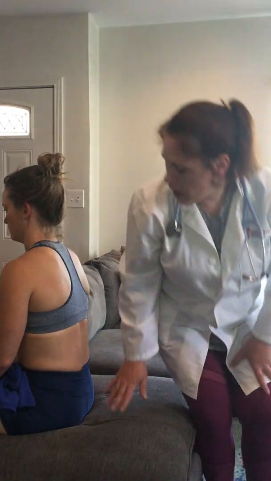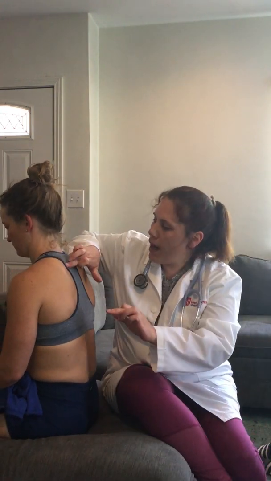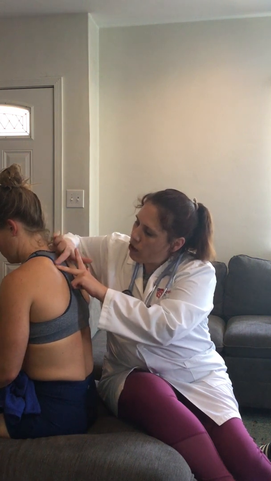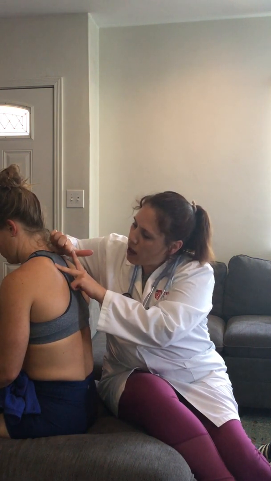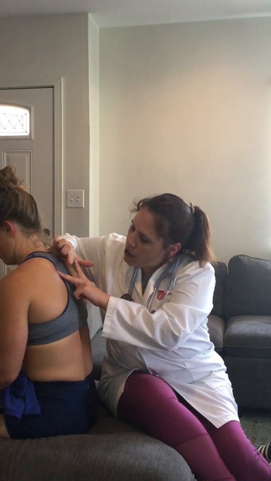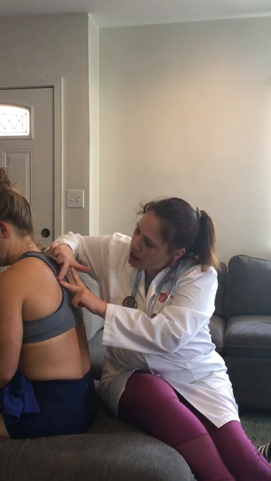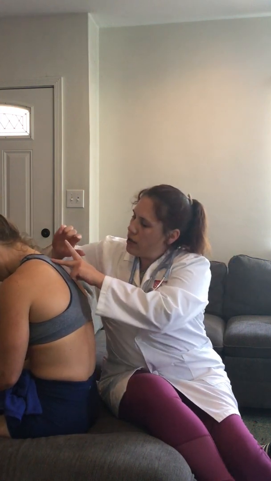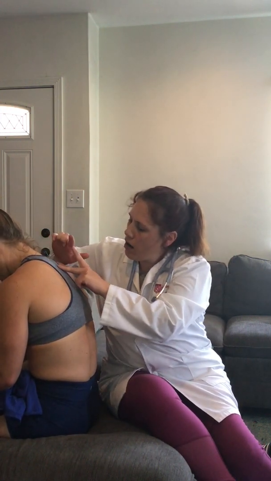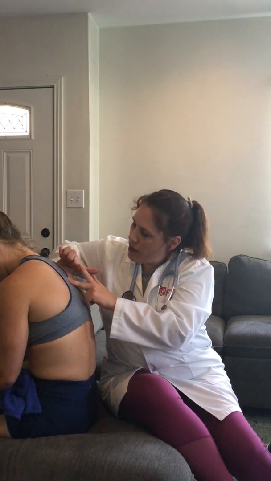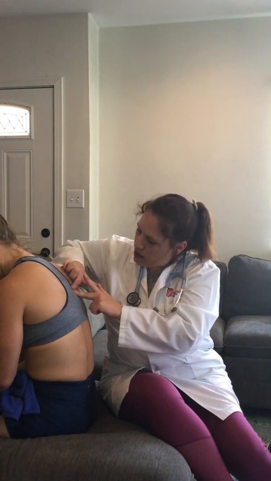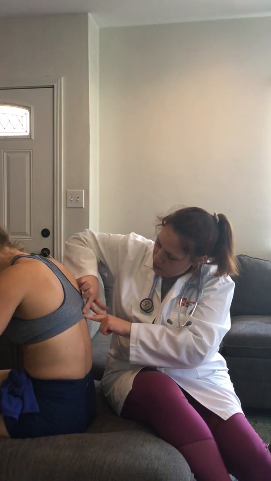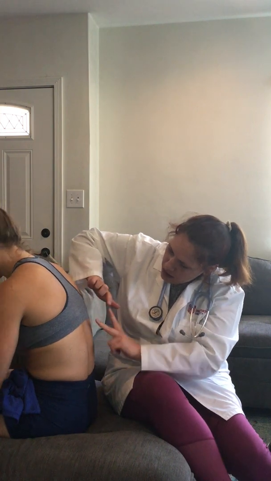All right. So moving on, we're going to go ahead and do percussion all the way around the back. I'm going to take my non-dominant finger, going in the intercostal spaces. I don't want to go between bone. I want to hit twice, and I should hear a nice resonant sound. Important to do this bilaterally and compare. If I heard any dullness, that would be an indication of me being over the bone or some consolidation in the lungs.